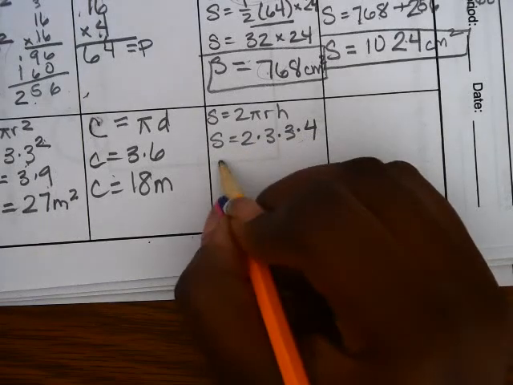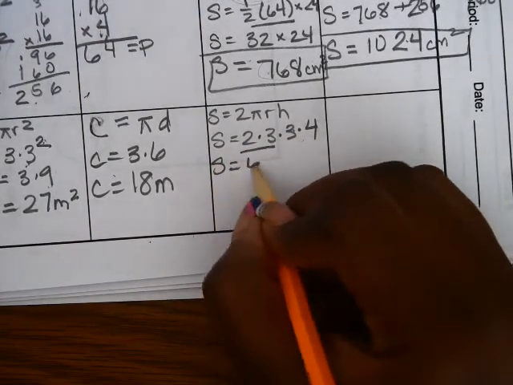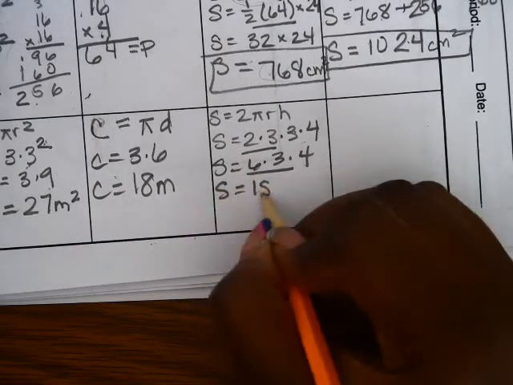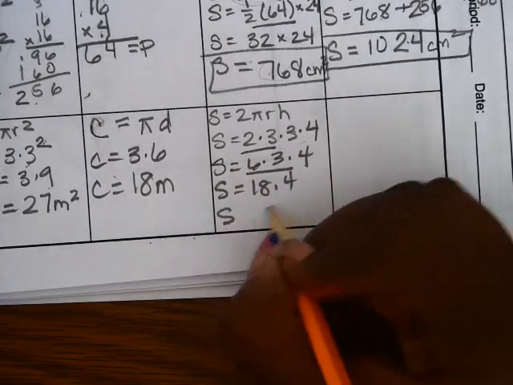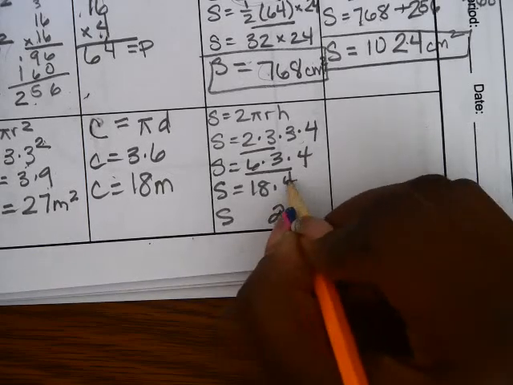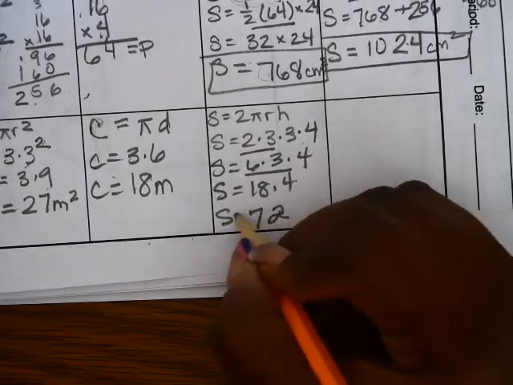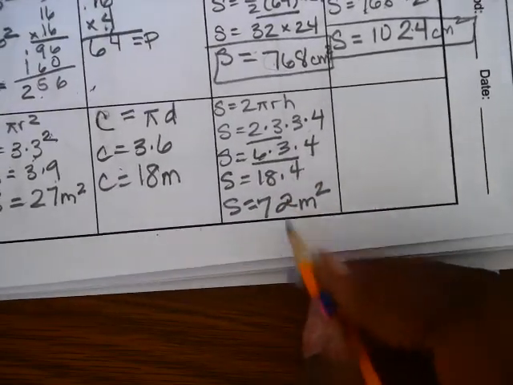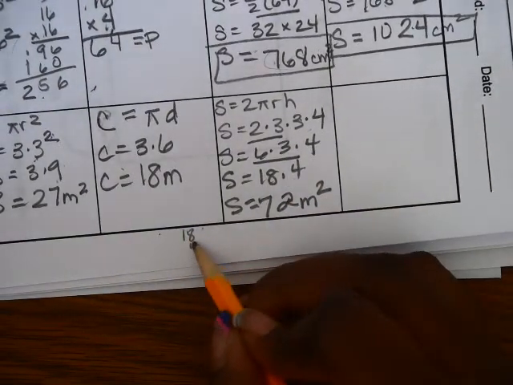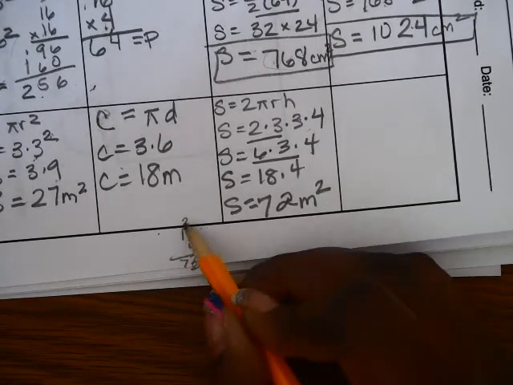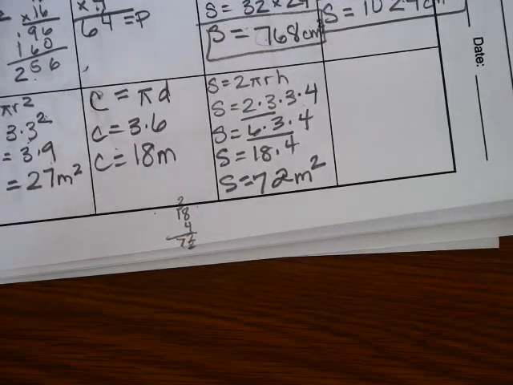Then we multiply from left to right. 6 times 3 times 4. 18 times 4. 4 times 8 is 32. 3 plus 4 is 7, so 72. If you can't do that in your head, just multiply off to the side.